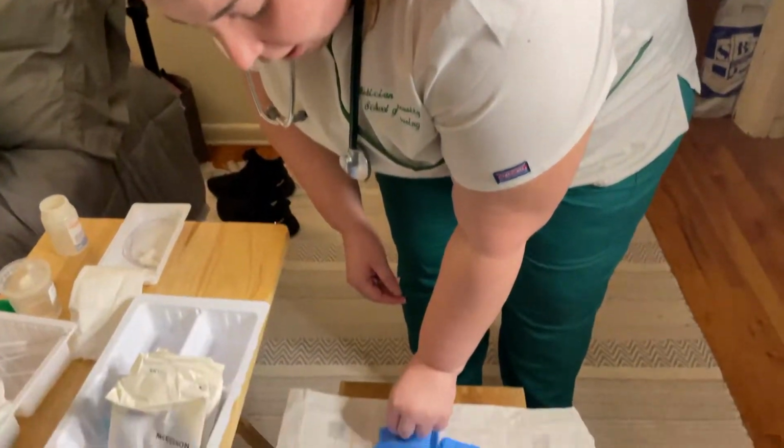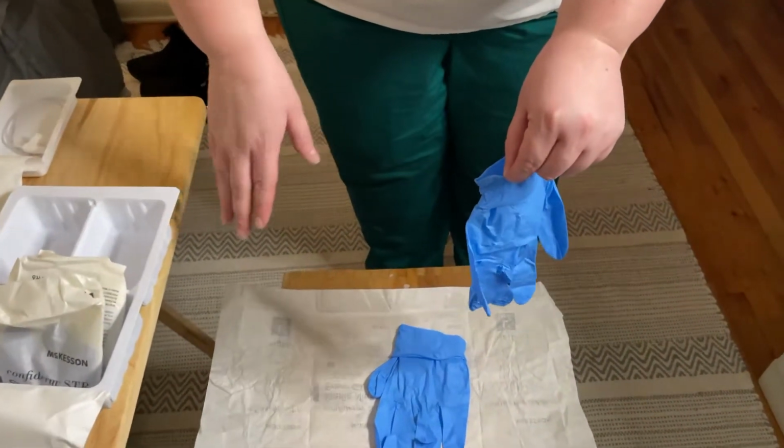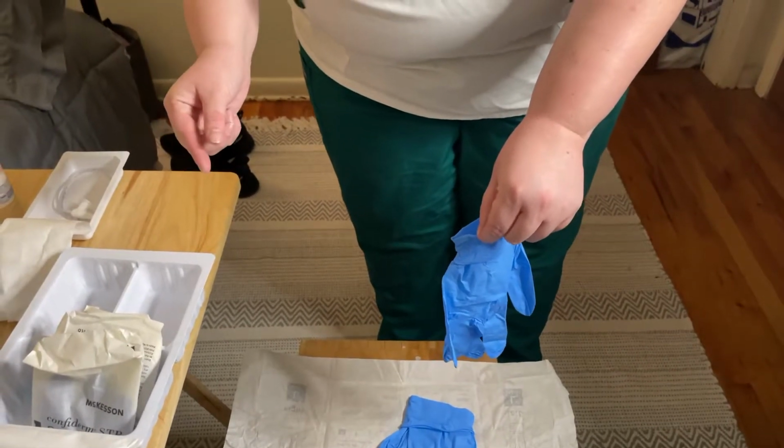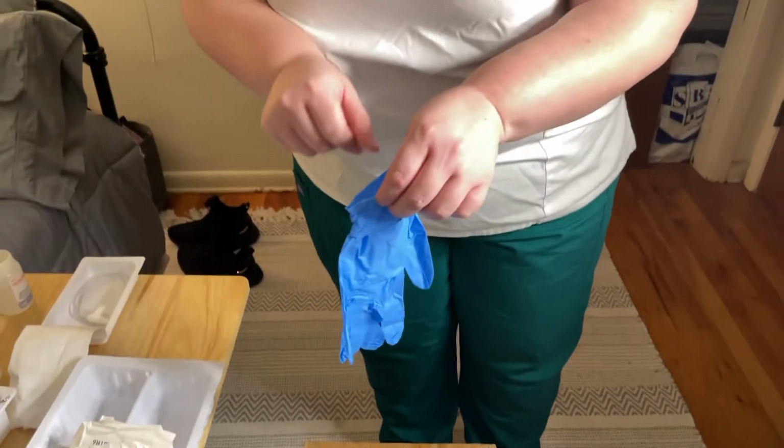So when I'm putting sterile gloves on, I'm going to grab by the cuff. I'm going to make sure that I touch only the outside of the wrapping, up to 1 inch from the edge, to maintain sterility. I'm going to grab the inner cuff.